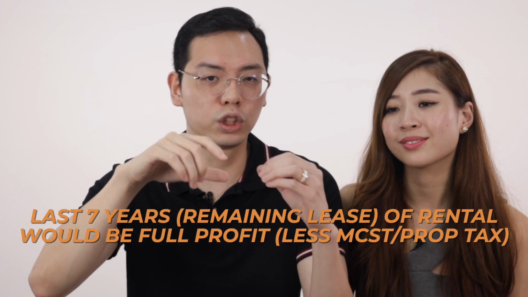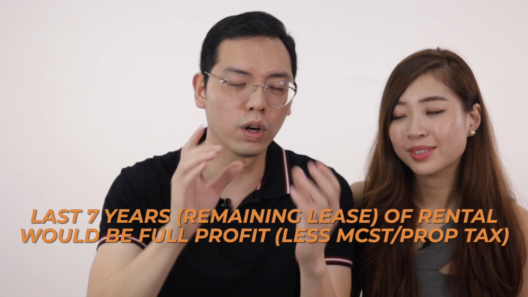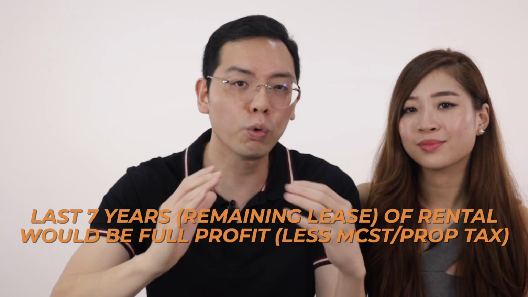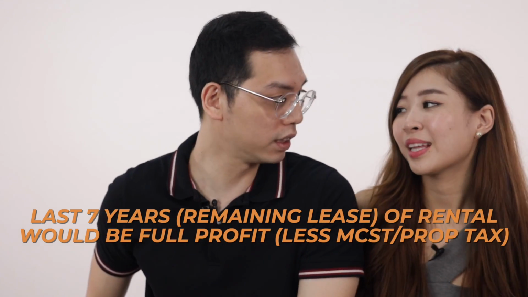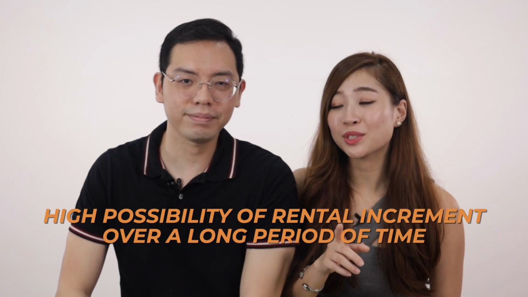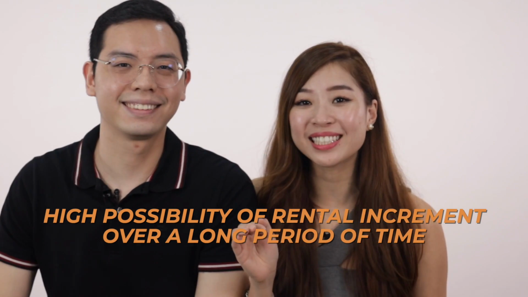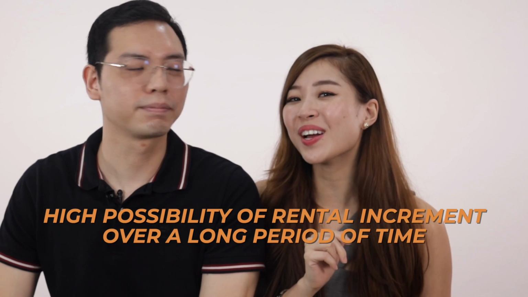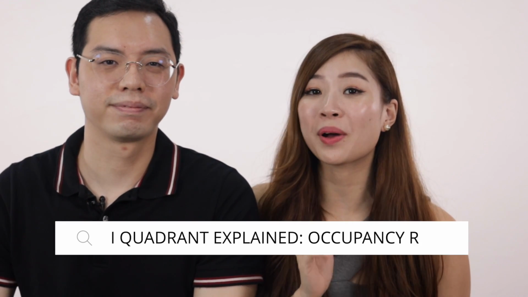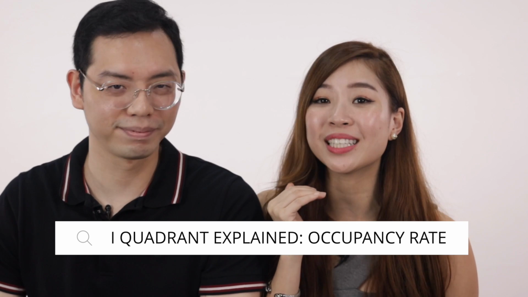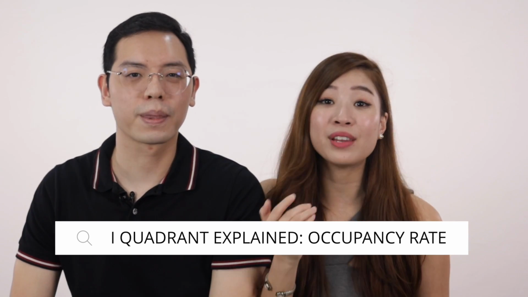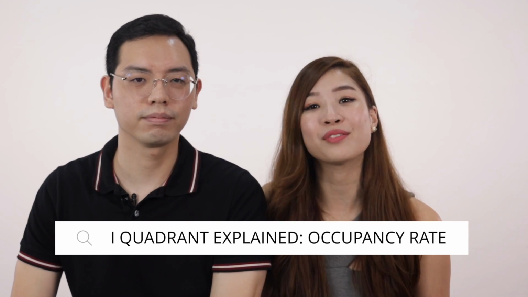But the last, assuming this is a 37 years leasehold, your last 7 years will have been the full rental as your cash flow itself. And by the way, we are under the assumption that we never get to increase rental for all 37 years from $2 per square foot, which is quite rare in Singapore, I would say. And if you missed our videos earlier where we talked about occupancy rates, how to get our units rented out all the time, and adding value, you can catch our other videos as well.